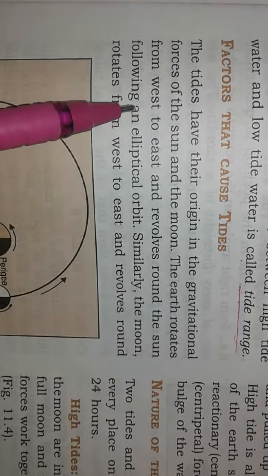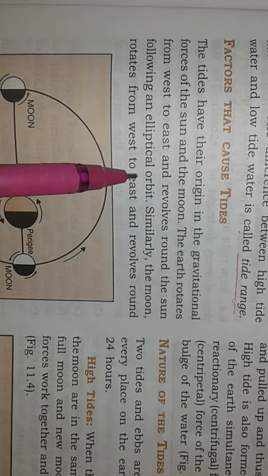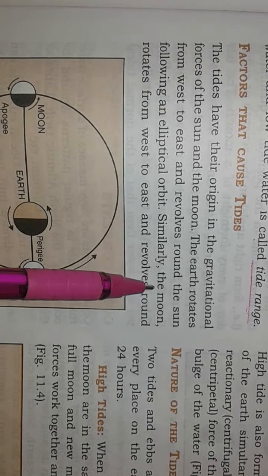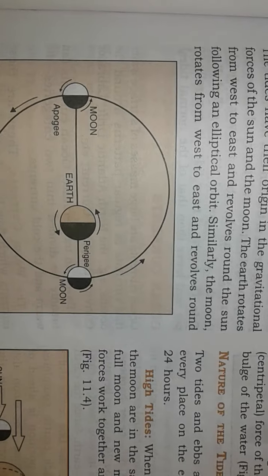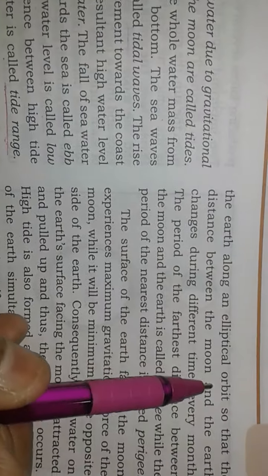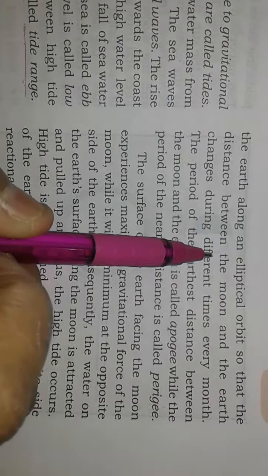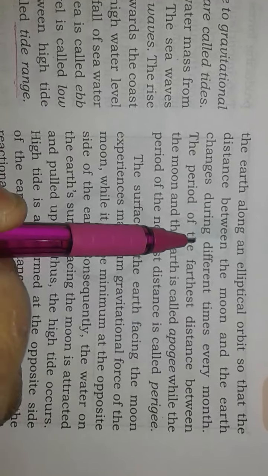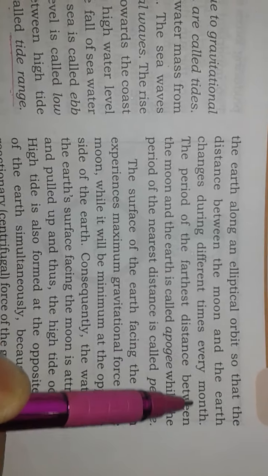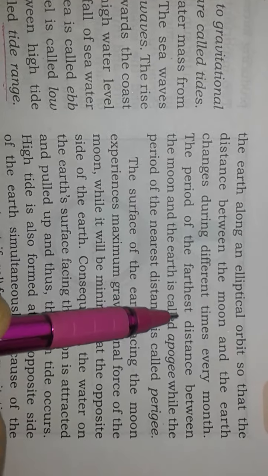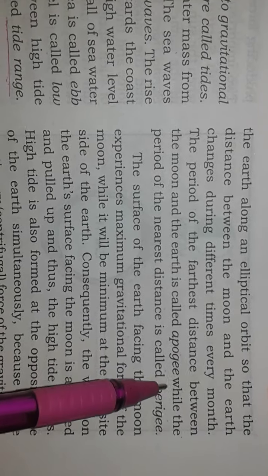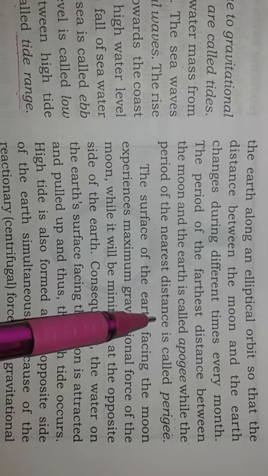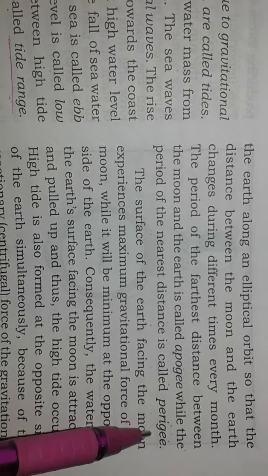The earth rotates from west to east and revolves around the sun following an elliptical orbit. Similarly, the moon also rotates from west to east and revolves around the earth along an elliptical orbit, so the distance between the moon and the earth changes at different times every month. The period of the farthest distance between the moon and the earth is called the apogee, while the period of the nearest distance is called the perigee.